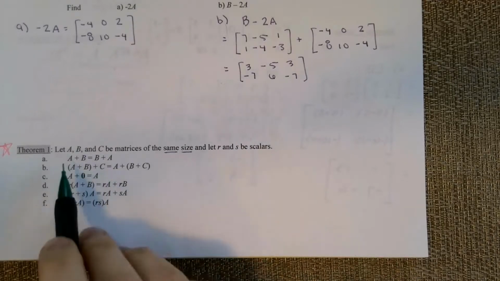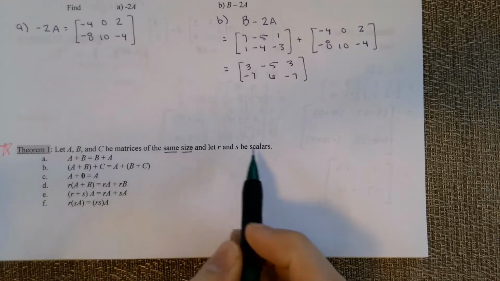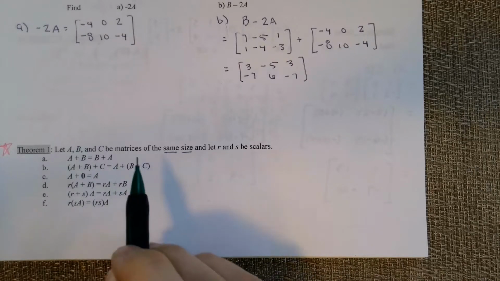Okay, so if A, B, and C are matrices of the same size, and we have little r and little s as scalars, then all of these properties apply.